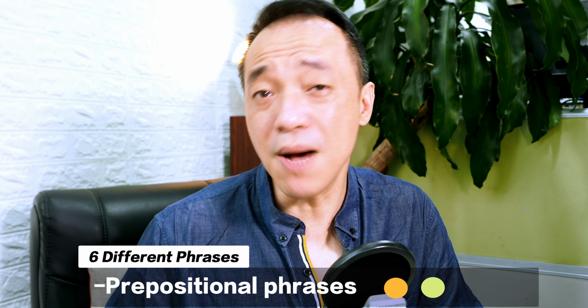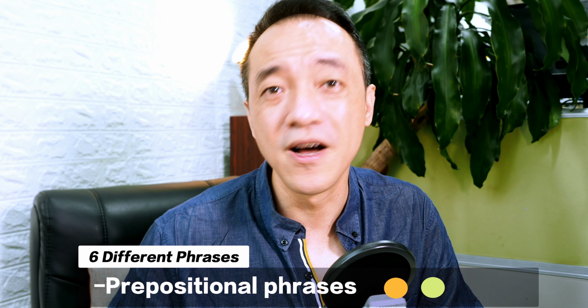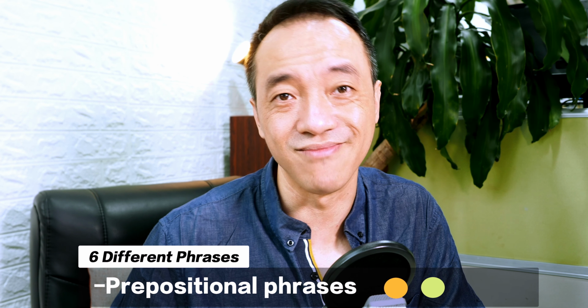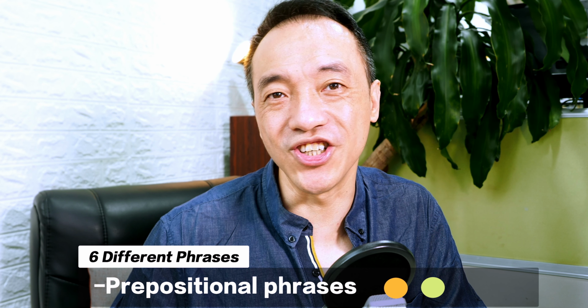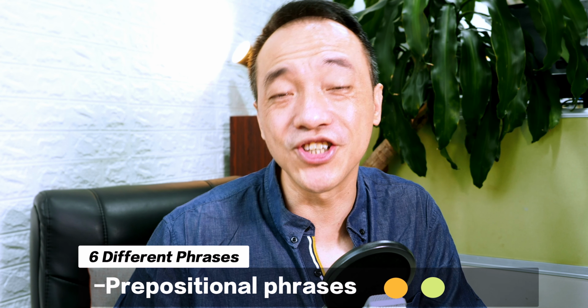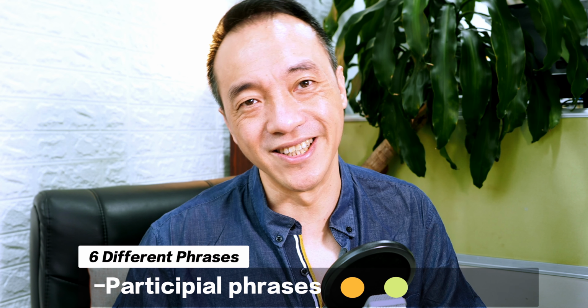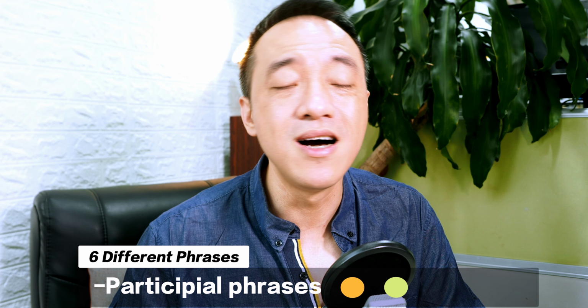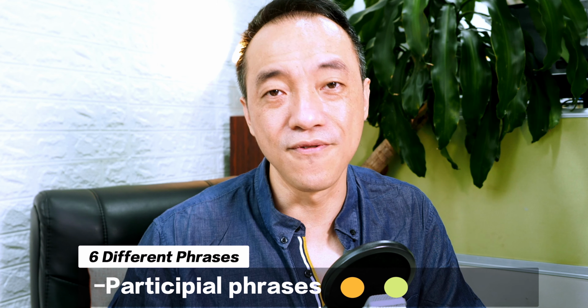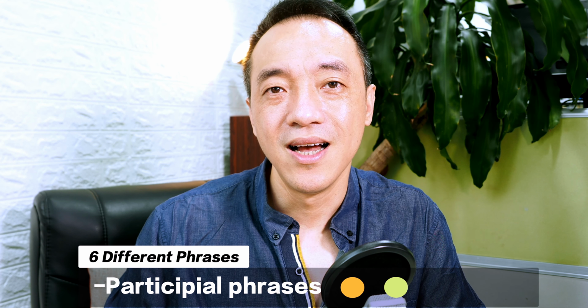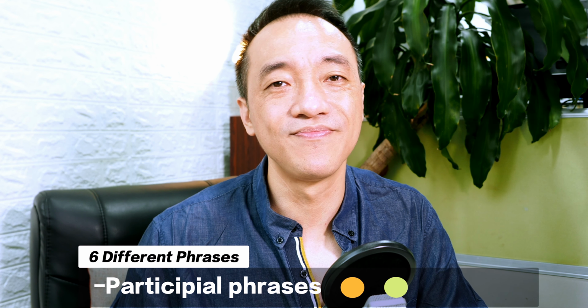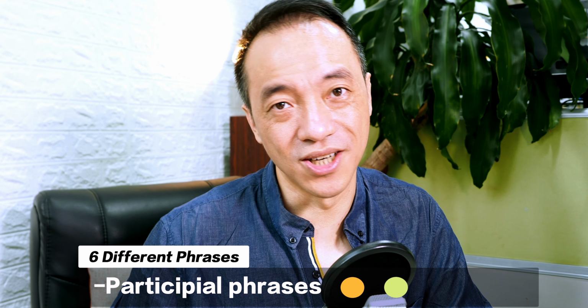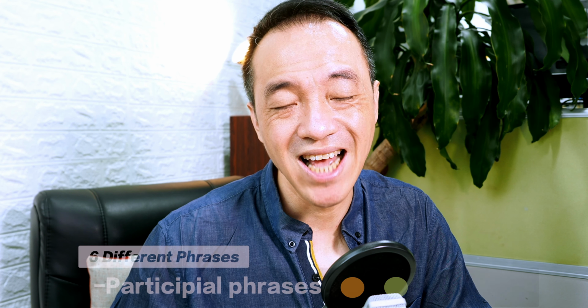The other phrases, prepositional phrases. Prepositional phrases start with a preposition, followed with a noun, a blue. They could function as a yellow, or they could function as a green in a sentence. Also, participial phrases. Participial phrases start with ing or past participle, ed, for regular verbs. They could function as a yellow, a green in a sentence.